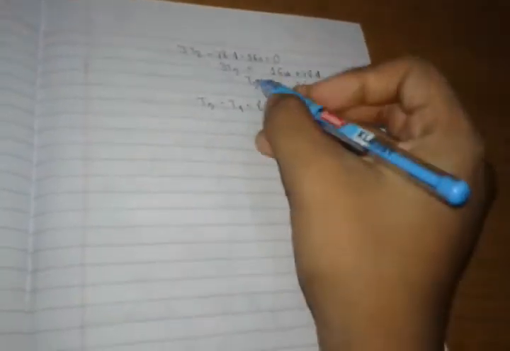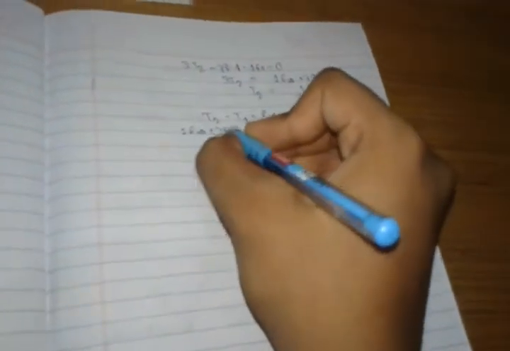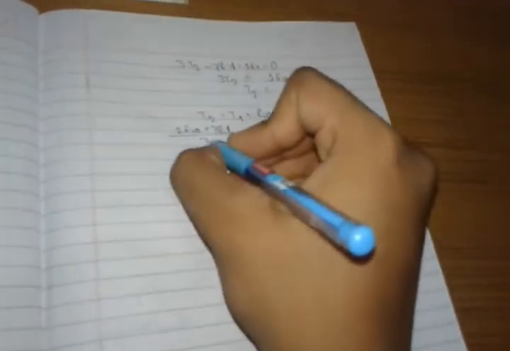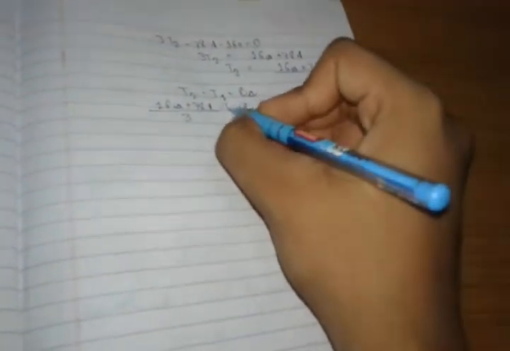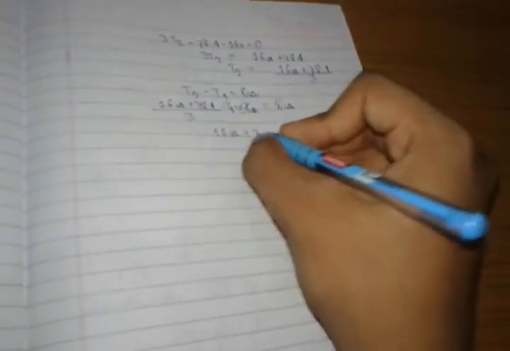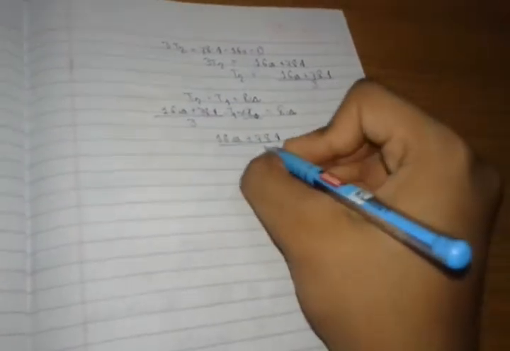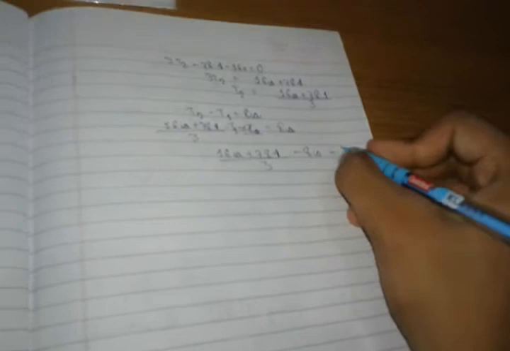Now we have the equation T2 minus T1 equal to 8a. So we will put the value of T2 as 16a plus 78.4 upon 3 minus T1 equal to 8a. So this will become 16a plus 78.4 by 3, and this 8a will come here as minus 8a, and T1 will go there, equal to T1.